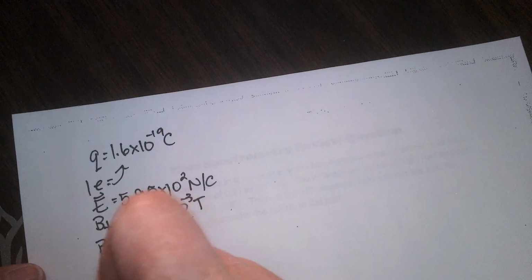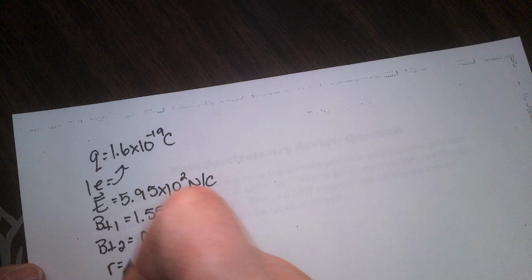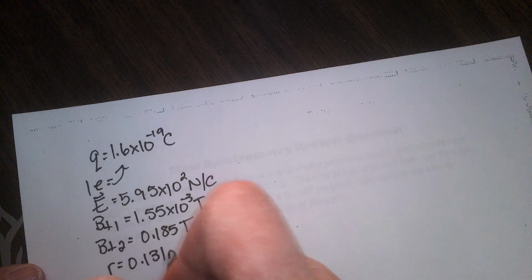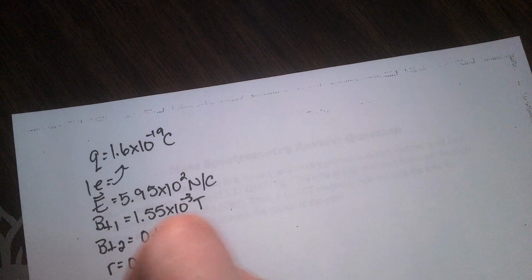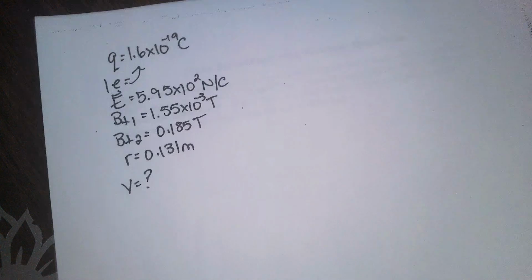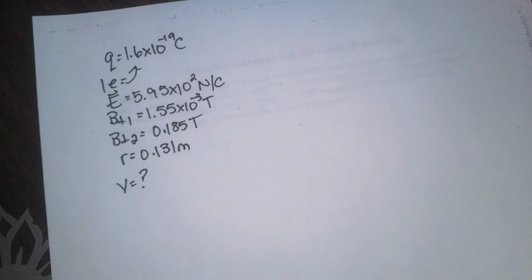And it has a radius of 0.131 meters. It asks us for the speed of the undeflected ion.